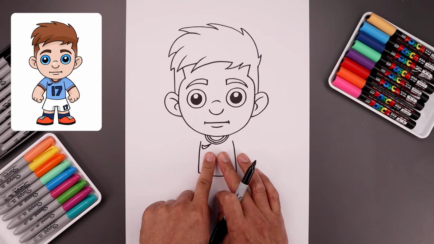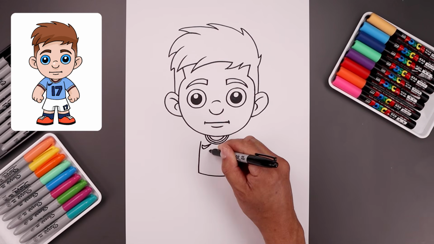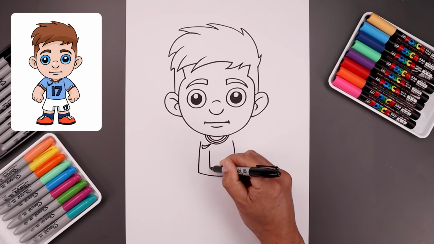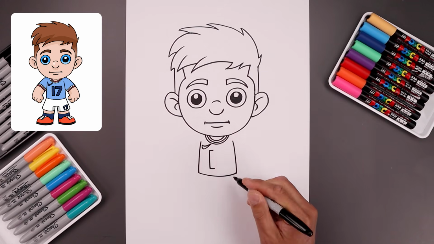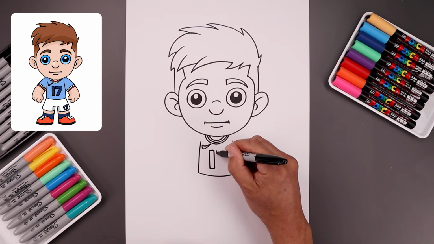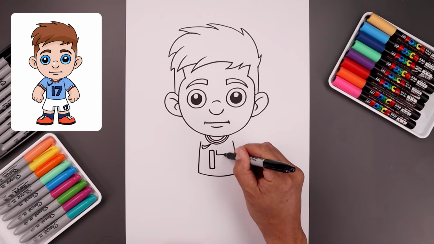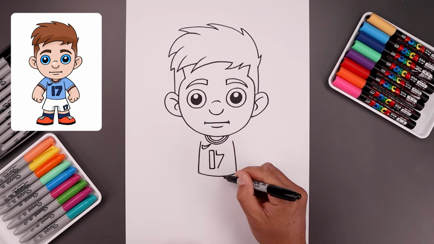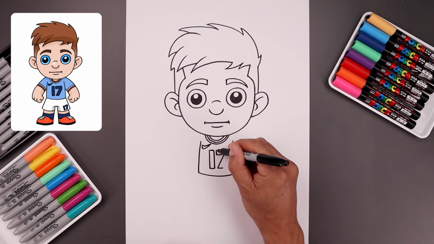Now I'm going to add the number 17 in the center of the body. Let's start over on the left with a straight line, flatten out the bottom and top, trace the inside, and I'm going to leave a gap and draw on the 7. Going across, and then down towards the bottom, and then trace the outside.